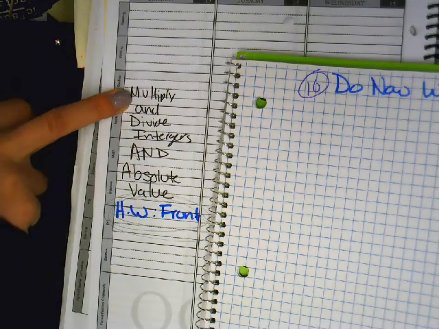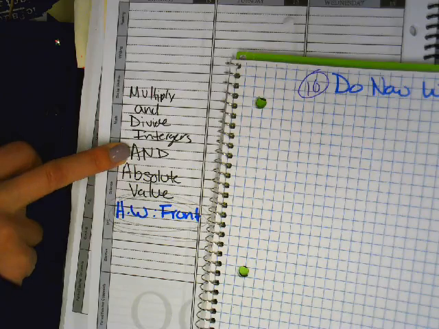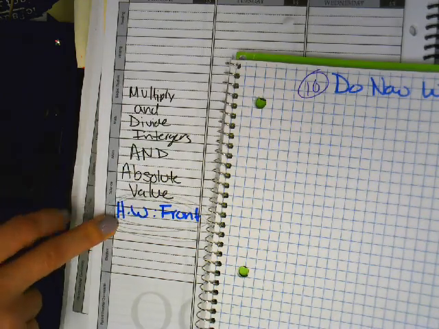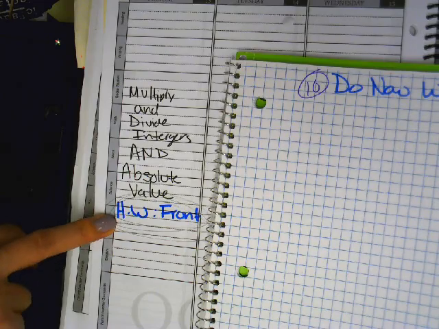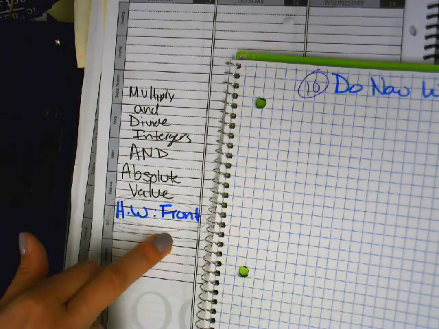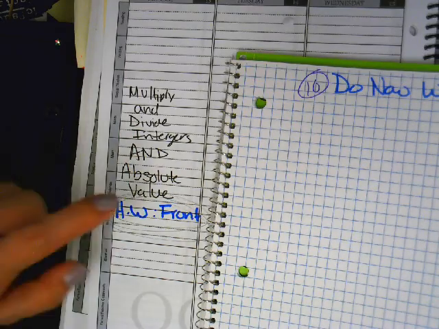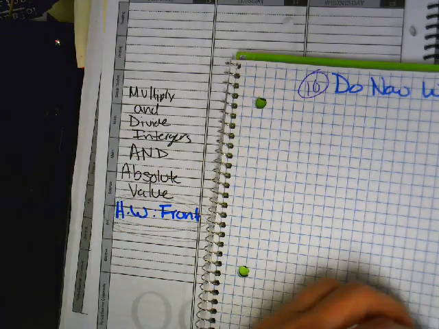Multiply and divide integers. And I'm going to squeeze in a brand new topic, which is absolute value. Now, most importantly, your homework, pay attention to this announcement. Your homework is just the front side. Just the front. I will try to remember to tell you that at the end of the period, but here I am at the beginning telling you to do the front side and front side only.